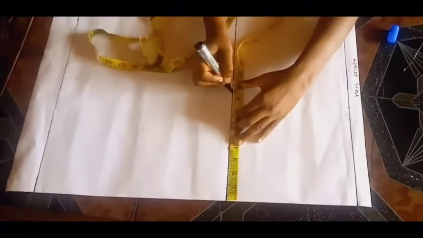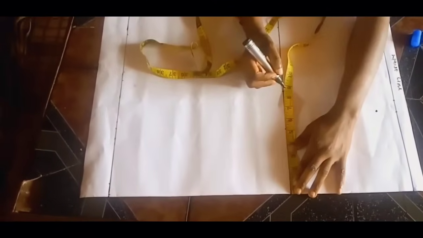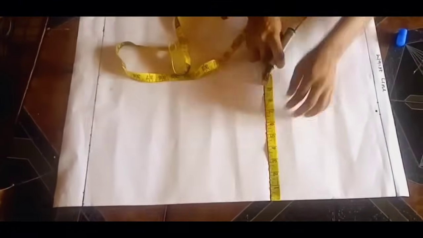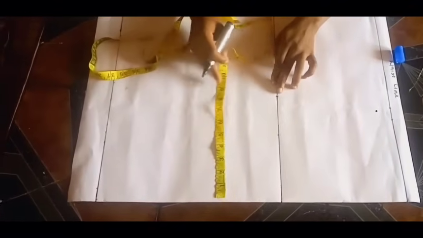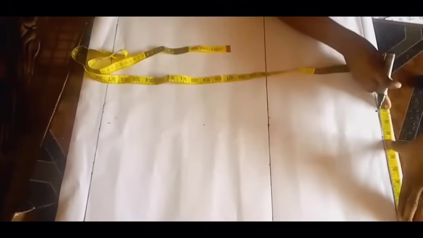You remember that our front hip is 17 inches. So divided by 2 is 8.5. On my front hip depth, I marked the 8.5. Hope you are clear. So I'll go ahead and mark 8.5 inches on my front pattern. This is going to be the width of my pattern, the 8.5 inches.